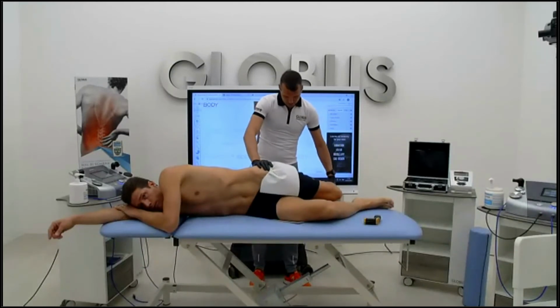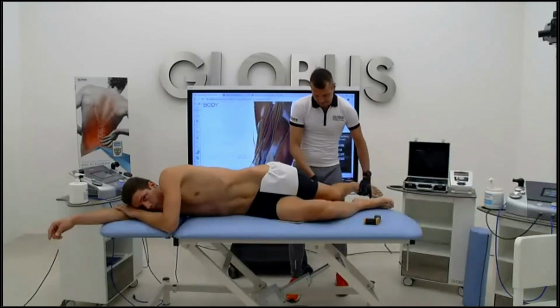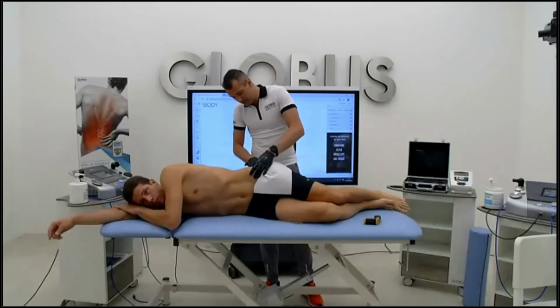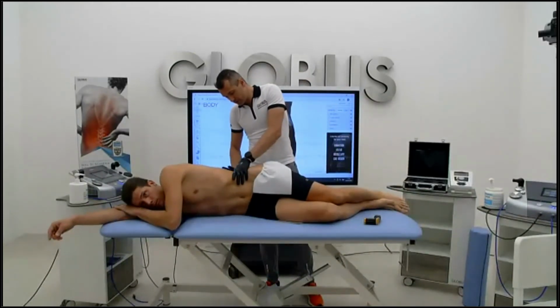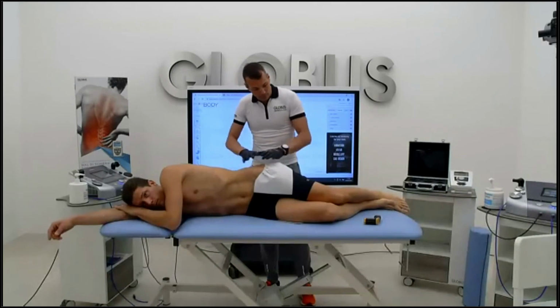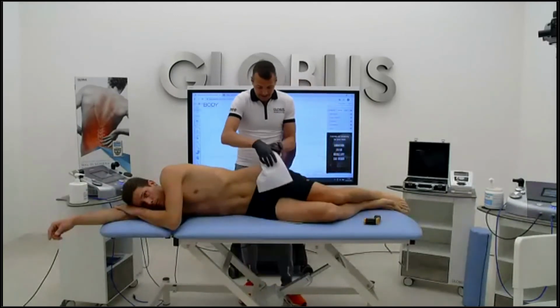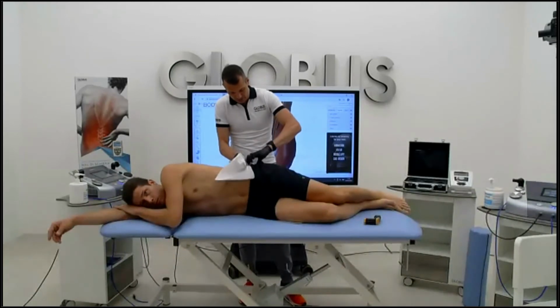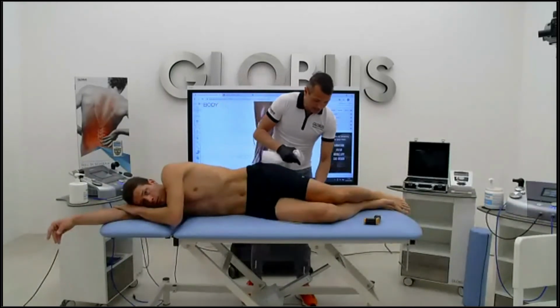All right, so in a few seconds, I try to solve the problem here. Actually, we need to treat also the lumbar part, and we need to go down the fascia lata. Just have a look how to treat the fascia lata with another edge of the tool. So I'm going back to this position.